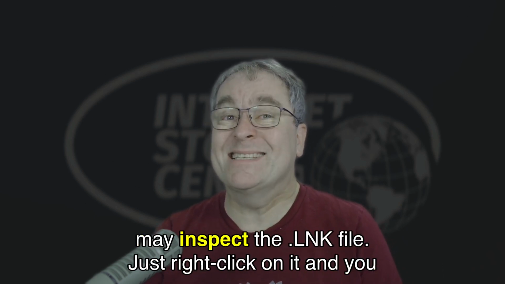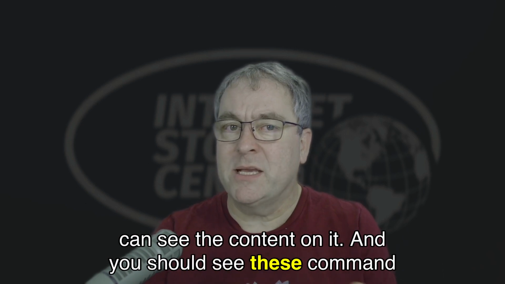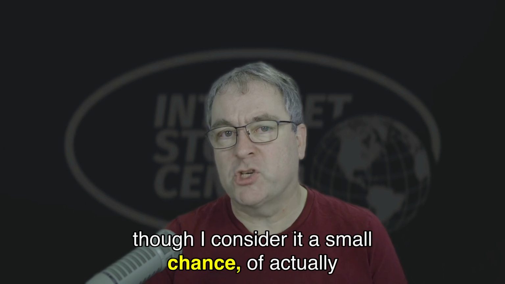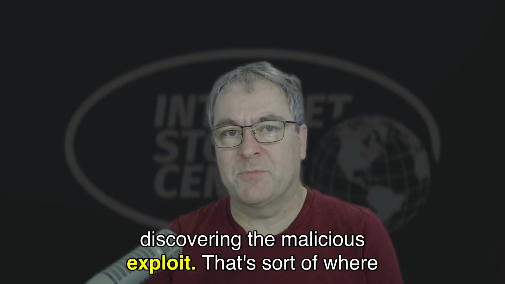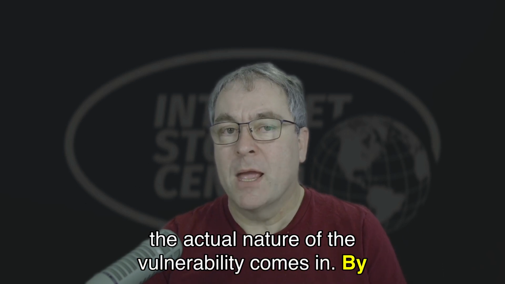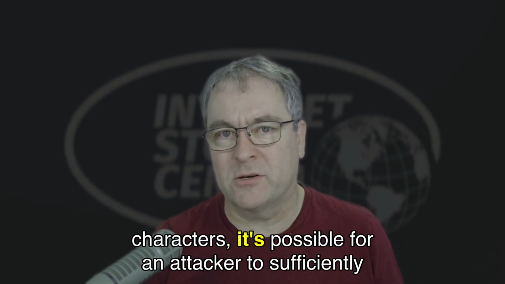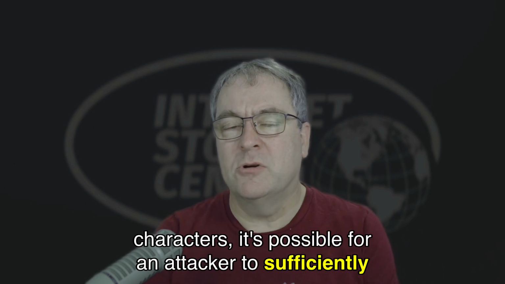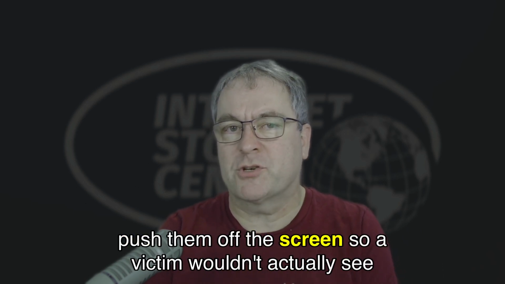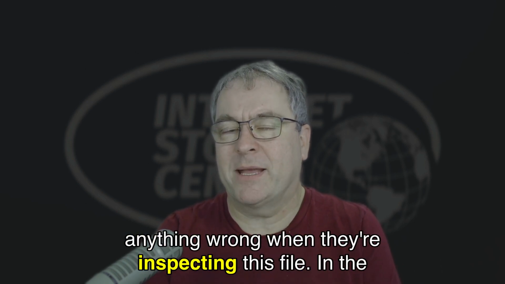Now, a user may inspect the link file. Just right-click on it, and you can basically see the content of it, and you should see these command line arguments. So the user should have a chance, even though I consider this a small chance, of actually discovering the malicious exploit. That's where the actual nature of the vulnerability comes in. By using interesting combinations of white space characters, it's possible for an attacker to sufficiently obscure the actual command line arguments and basically push them off the screen, so a victim wouldn't actually see anything wrong when they're inspecting this file.